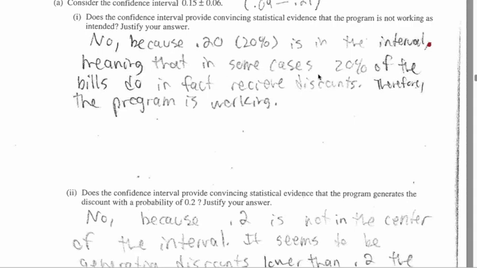Meaning that in some cases, 20% of the bills do in fact receive discounts. Again, no problem. They just said it twice, so they're still essentially correct. Unfortunately, they kept writing. They said, therefore, the program is working. In other words, they believe that P is equal to 0.2, and that is essentially accepting the null hypothesis. And so that is a false statement, and that's actually backwards from what they said up here. So they really just contradicted each other. They didn't really say the right thing in the wrong way.